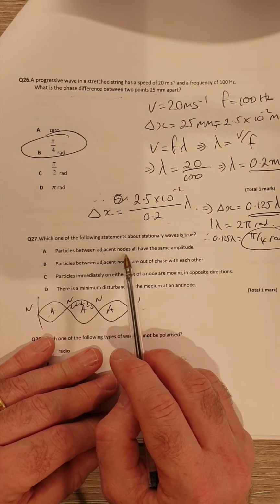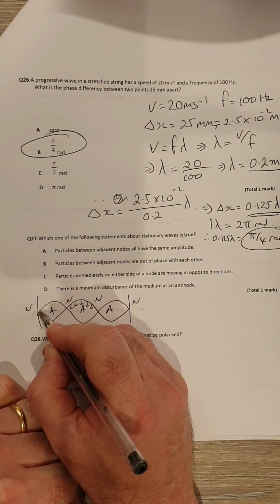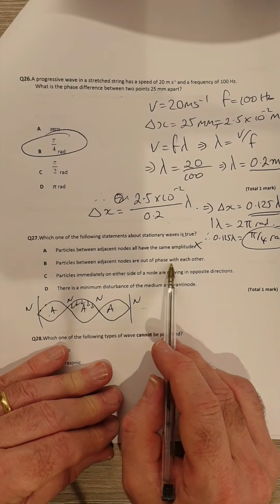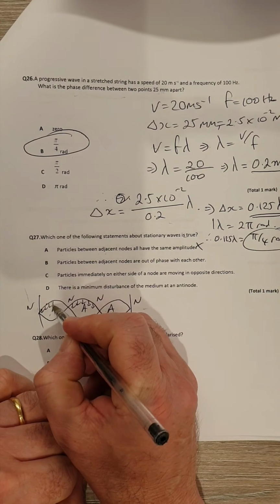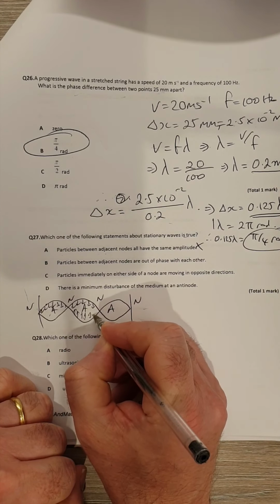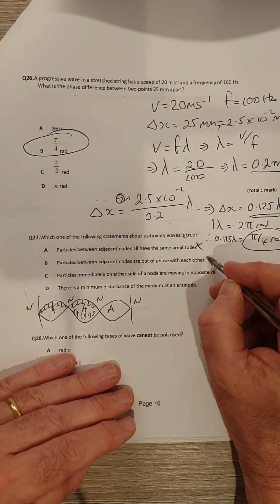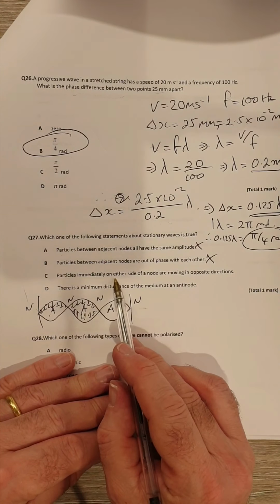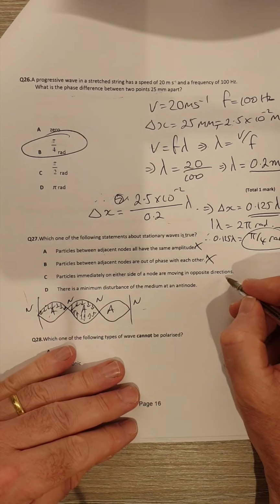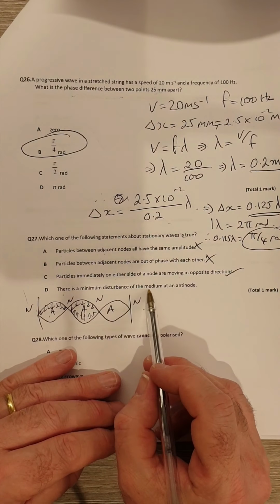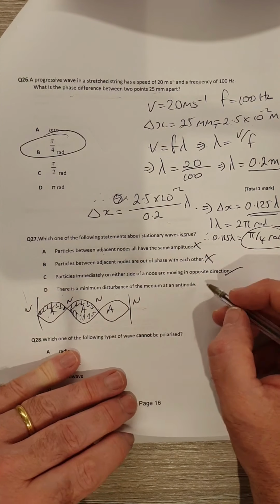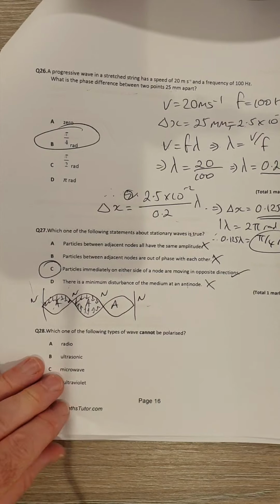Particles between adjacent nodes all have the same amplitude. Well, that's clearly false, because the amplitude of this one is not the same as this one. Particles between adjacent nodes are out of phase. All the particles between these two nodes are in phase, so that one is not true. Particles immediately on either side of a node are moving in opposite directions. That is true. So if this one's moving down, this one's moving up. There is a minimum disturbance of the medium at an antinode. No, it's the opposite. The minimum disturbance is at the node, maximum disturbance at an antinode. So that's not true. So my answer is C.